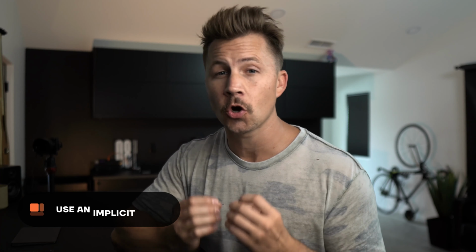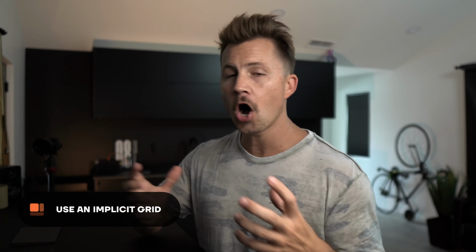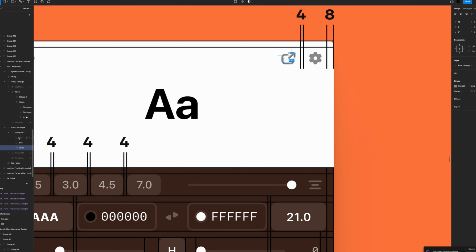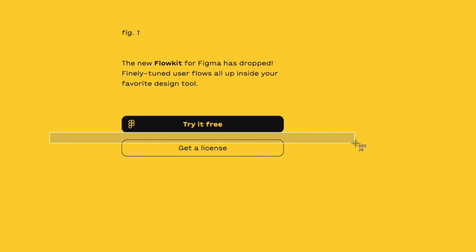Number three, layout. Have I used an intentional implicit grid for all of the negative space surrounding all of the elements inside of my designs, especially to define the relationship between each one of them? For example, the space between two different elements like this block of text and this button should be larger than the space between two similar elements, like these two buttons.